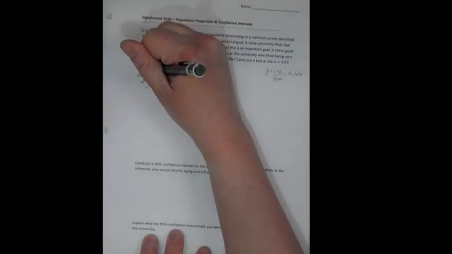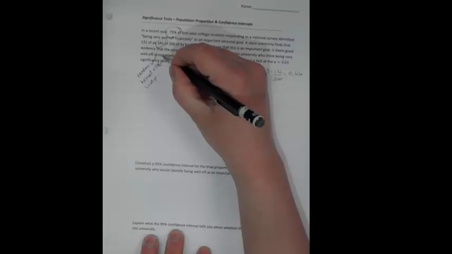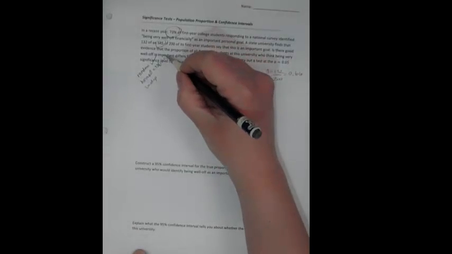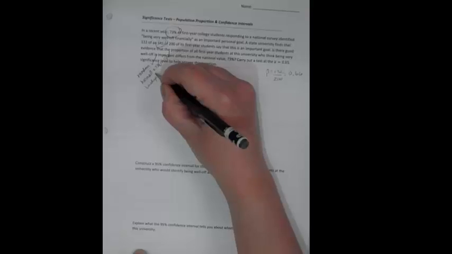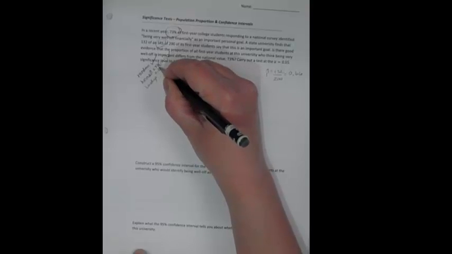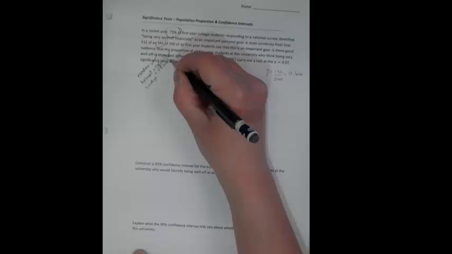Oh, I'm sorry. For this one, we're doing 0.73. We always go back to the original statistic. 0.73 of the 200 is going to be a big number. 146, about 150 almost. How about 0.27 of 200? 54. We need those to be bigger than 10 in order for it to work.